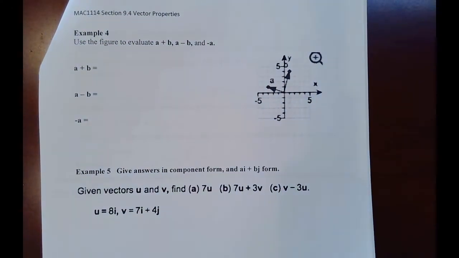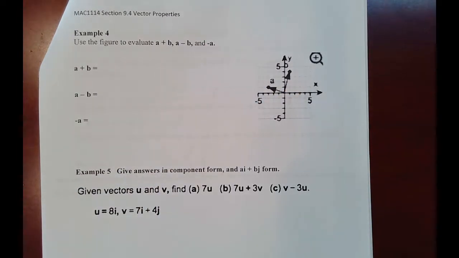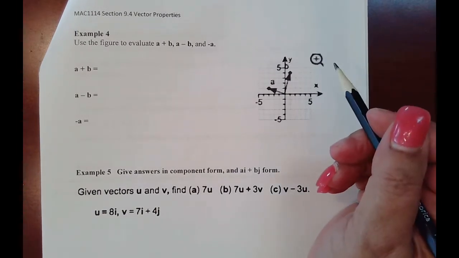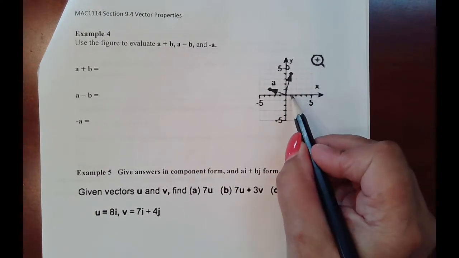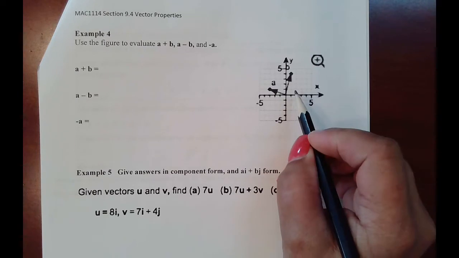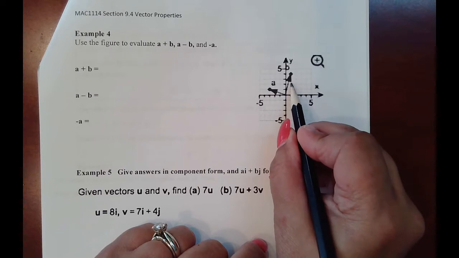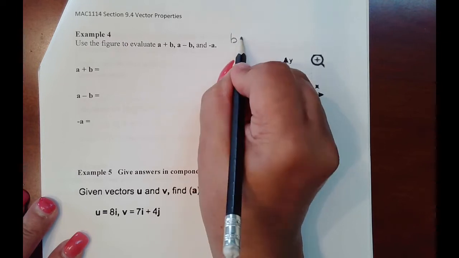Okay, so in example 4, they would like us to take vectors A and B and add them, subtract them, and also to just take vector A and form its opposite. So the first thing you're going to do is go grab the numbers off of the diagram. Okay, so we have vector B right here. And if you look closely, the end point, the terminal point, which is where we grab the numbers from, is at 1, 4.